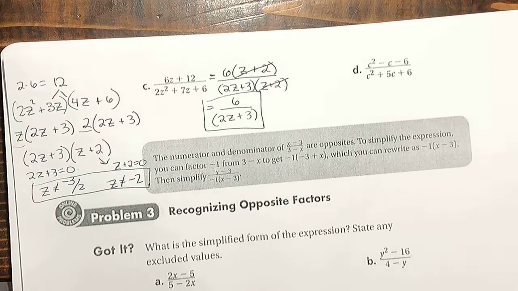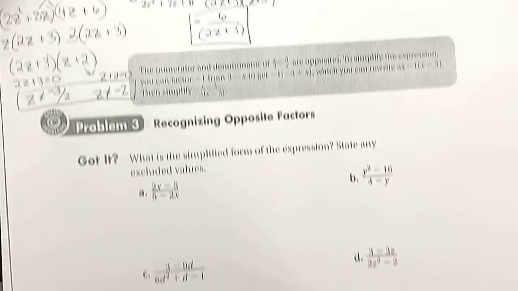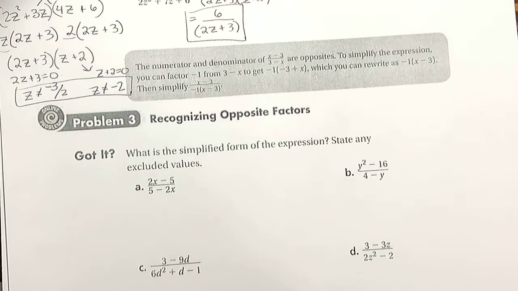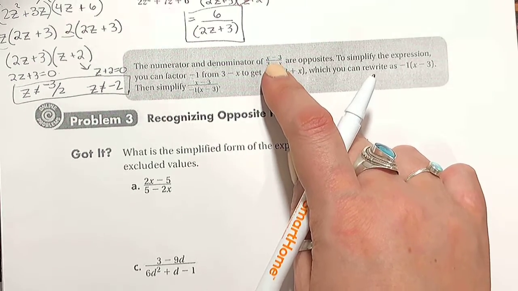So just remember, you always just go off of that denominator. And if it's a trinomial, go off the factored part. We're running out of time, so I'm not going to do D. If you want to, you can do it on your own. But we're going to move down to the next section, which is what we call opposite factors.